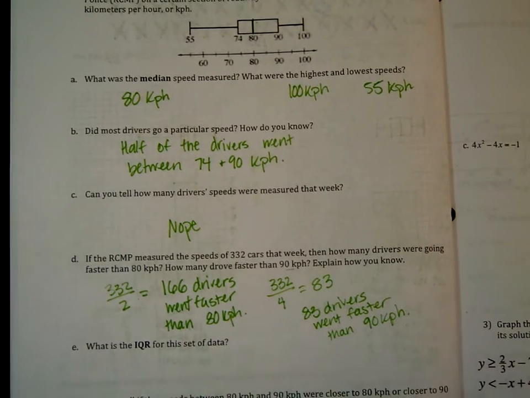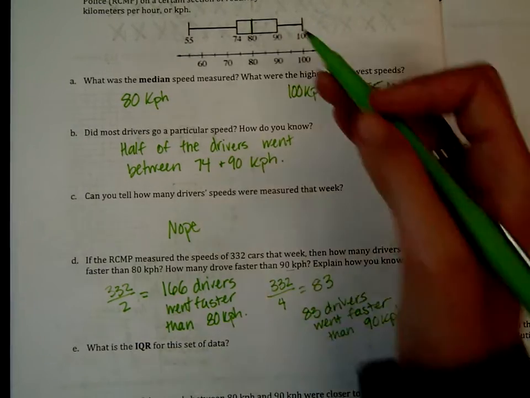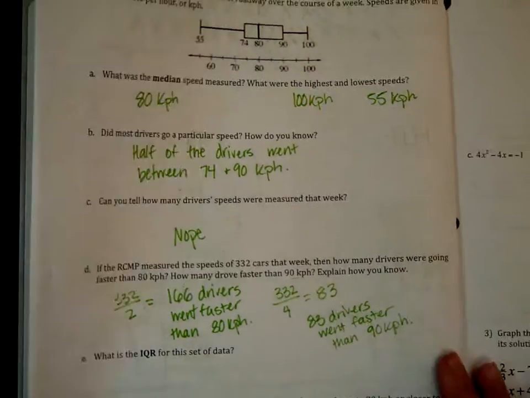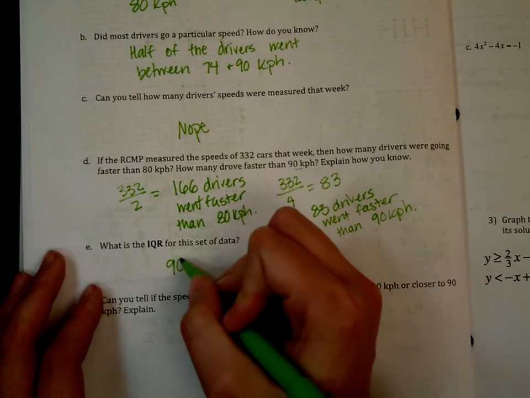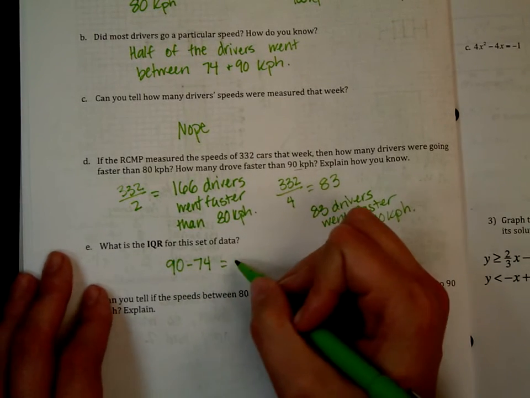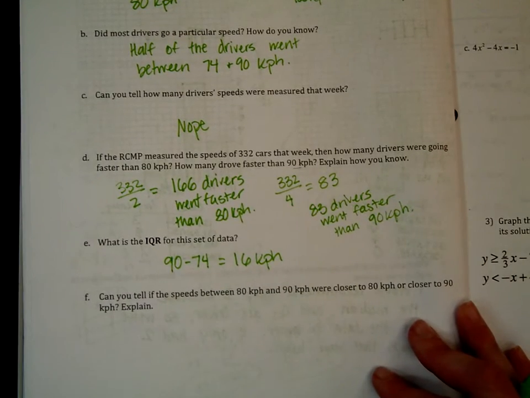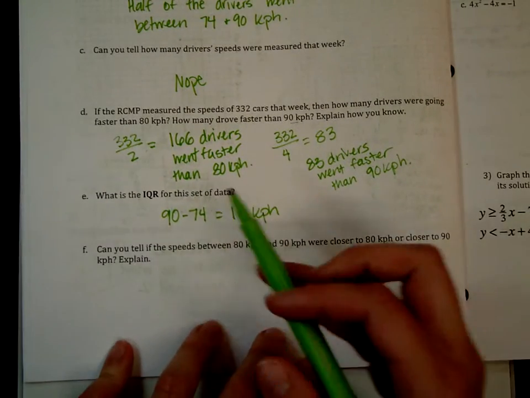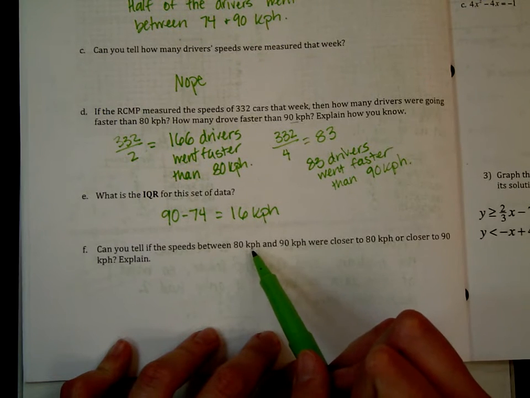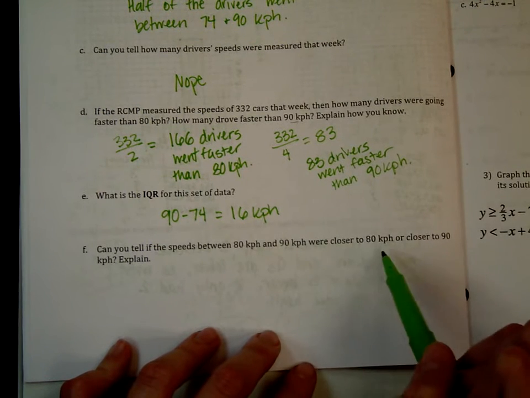What is the IQR for this set of data? So the IQR is Q3 minus Q1. So it's 90 minus 74, which is 16 kilometers per hour. Can you tell if the speeds between 80 kilometers per hour and 90 kilometers per hour were closer to 80 or closer to 90?